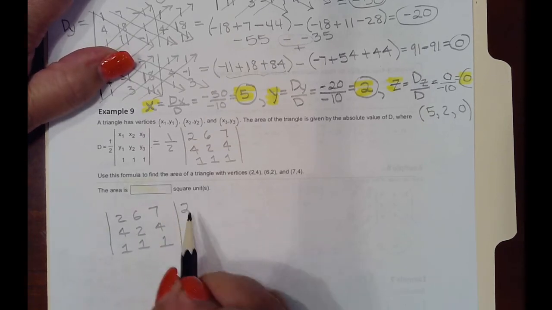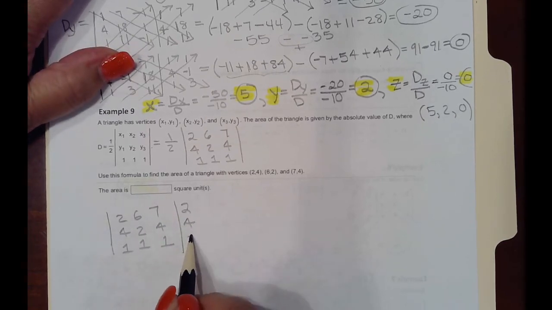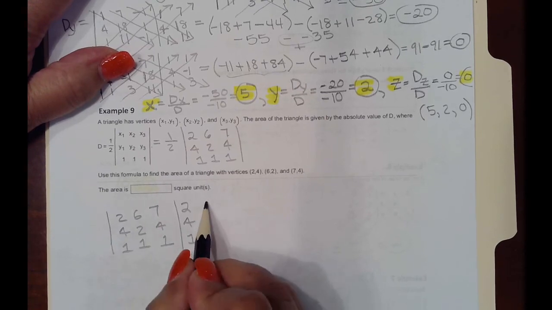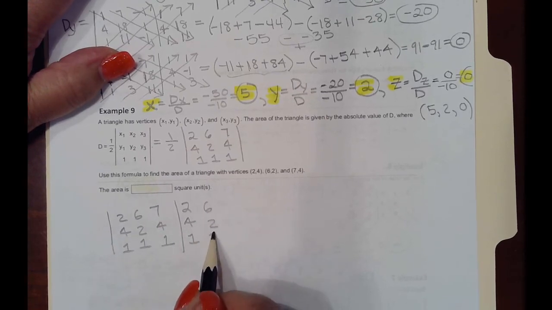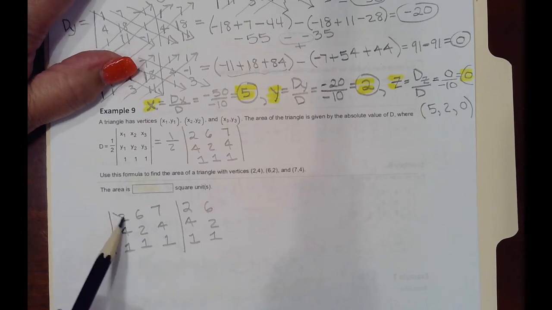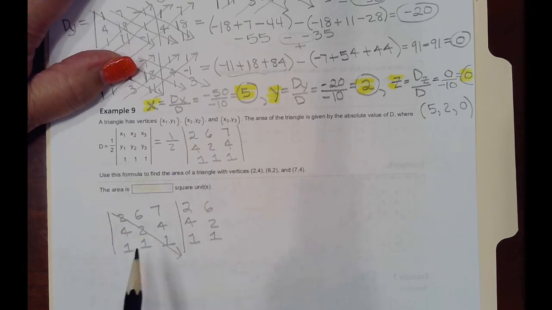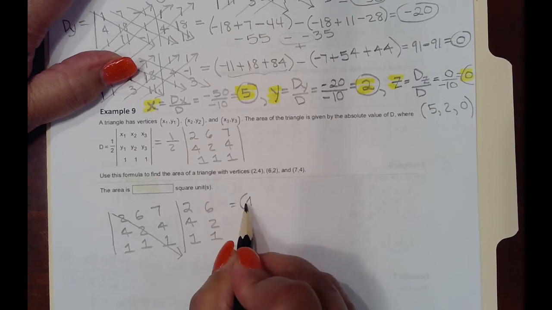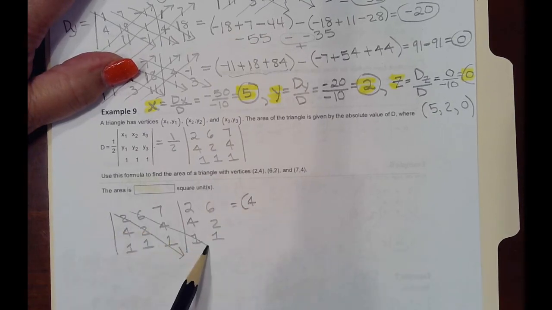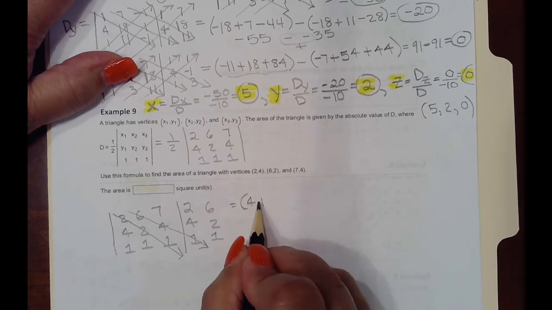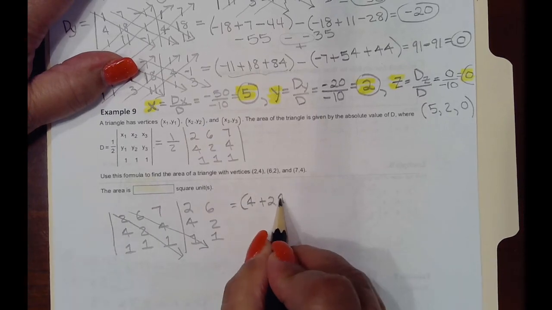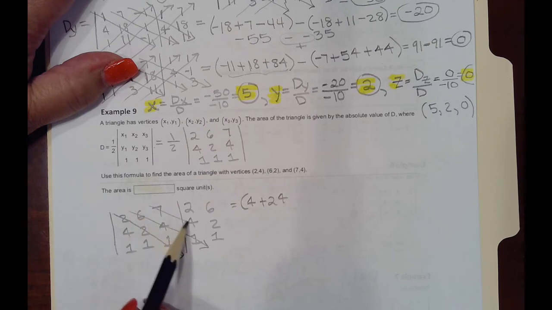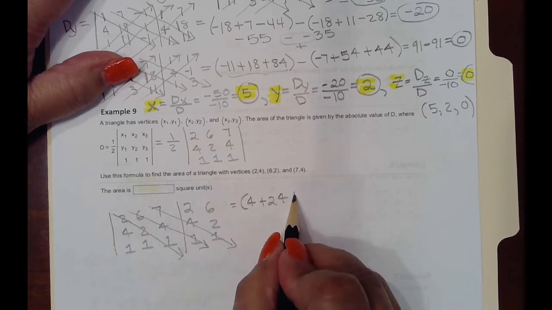We copy the first 2 columns on the outside of the determinant. We multiply the downward products: 2 times 2 is 4, then the next downward product would be positive 24, then the next would be 28.